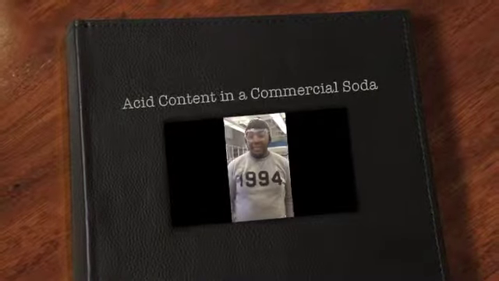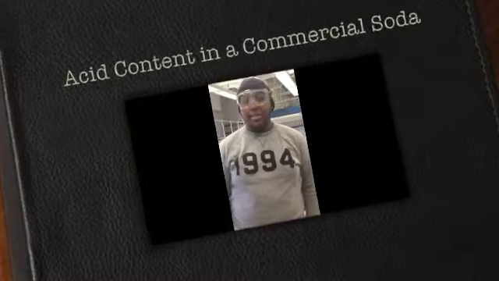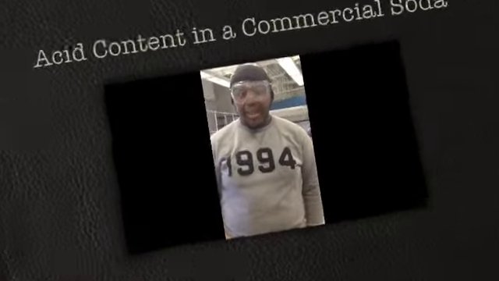Today we're going to be conducting an experiment to find the acid content of commercial soda. A titration is a laboratory procedure for quantitative analysis.